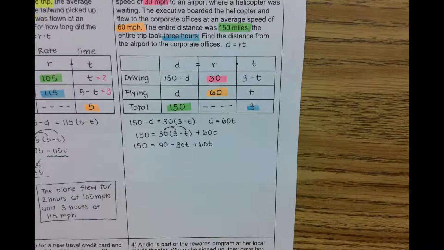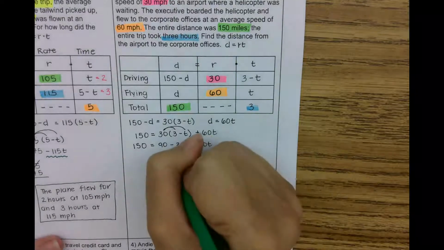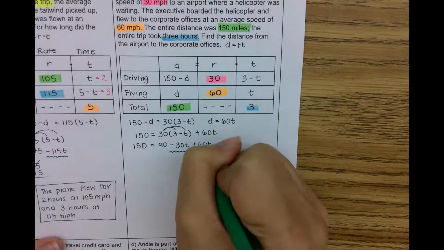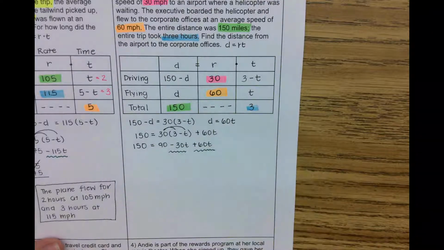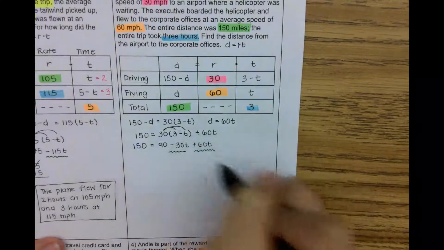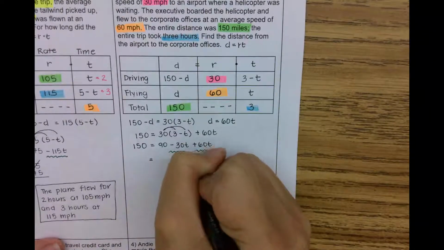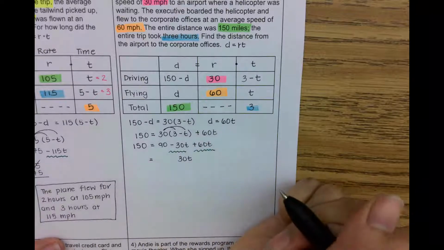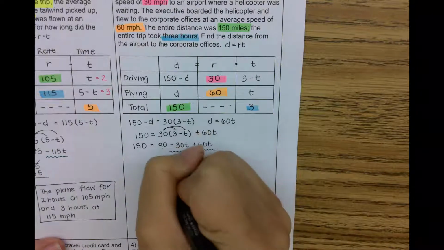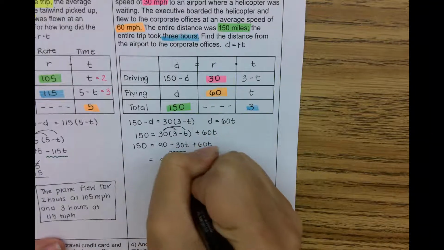Okay, so my like terms here are negative 30t and 60t. Okay, so I'm going to combine them. Negative 30t plus 60t gives me 30t, positive 30t. Everything else I'm going to drop. Right, so 90 plus 30t.